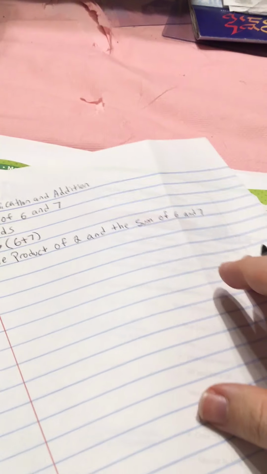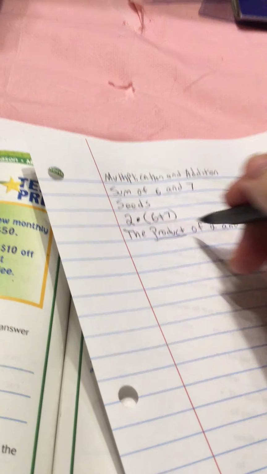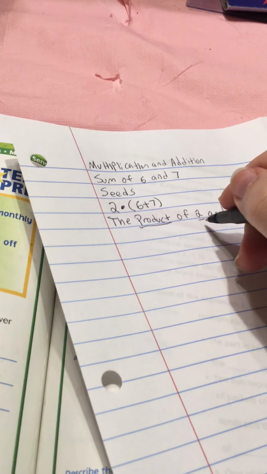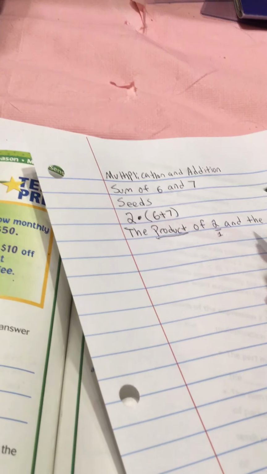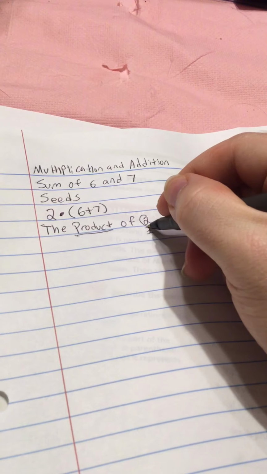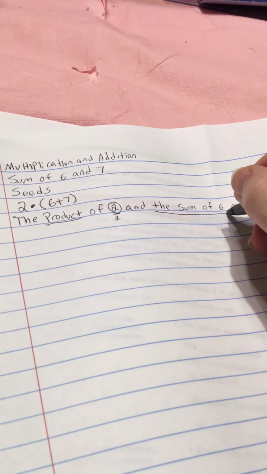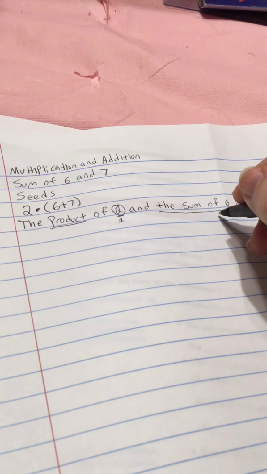So now when we're reading this, what this is going to say is we're doing product. Remember, we need 2 things to take the product of. So the first thing we're going to take the product of is 2. This is our first thing. And the sum of 6 and 7. This is our second thing.